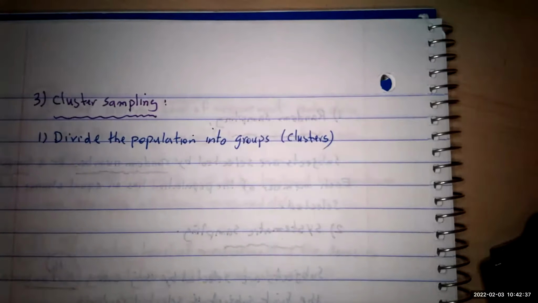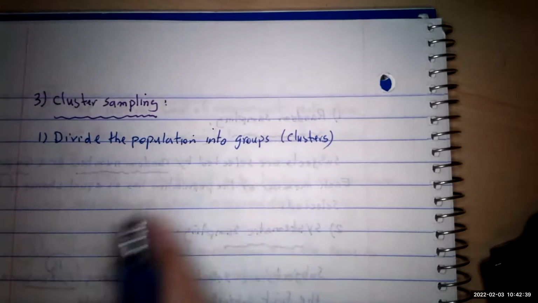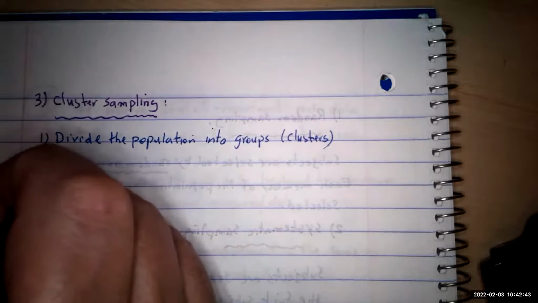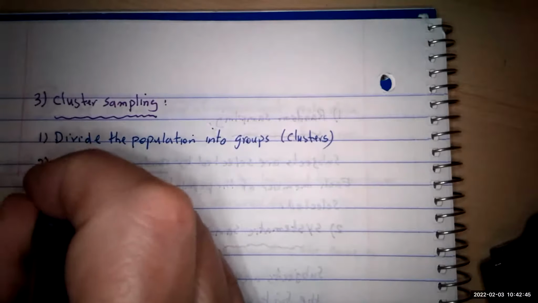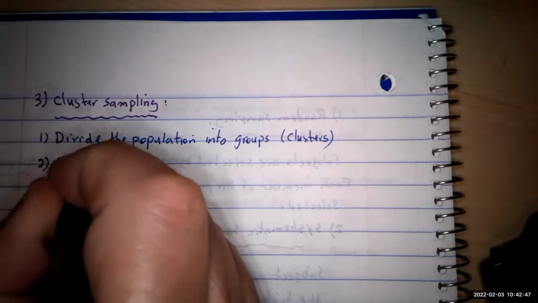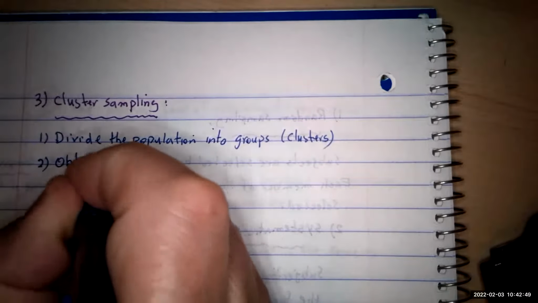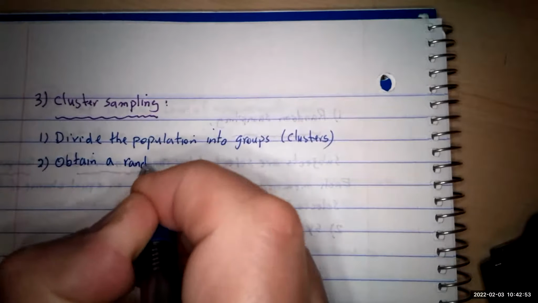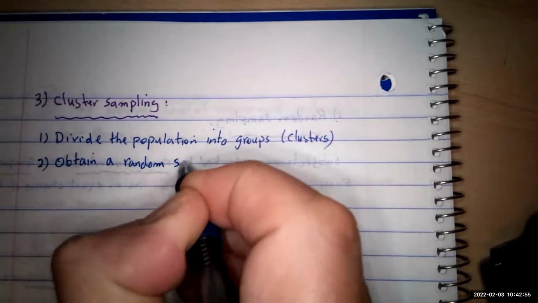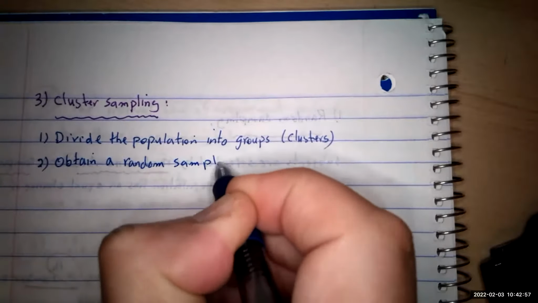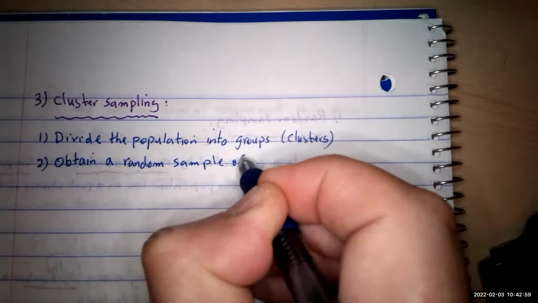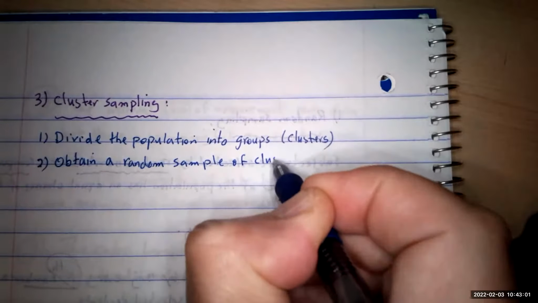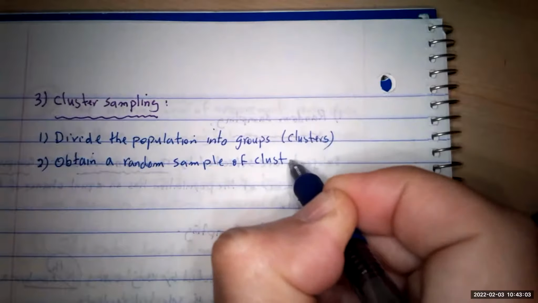Then pick some of these clusters randomly. This is where you claim that you did the random procedure. Obtain a random sample of clusters. You may pick 1, 2, 3, but you just do it randomly.